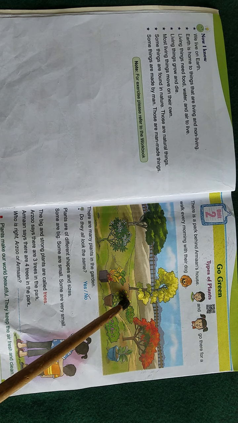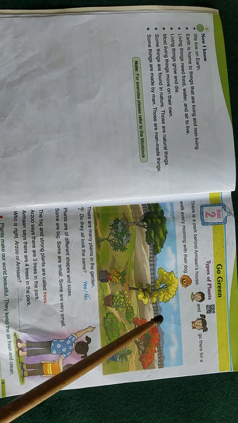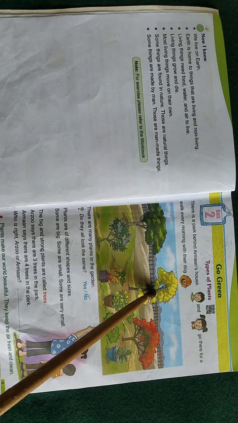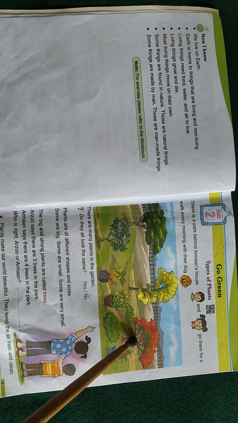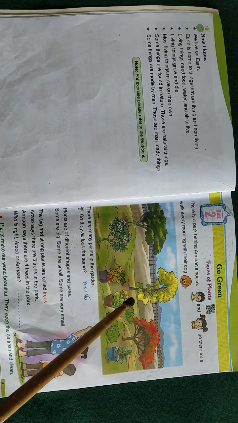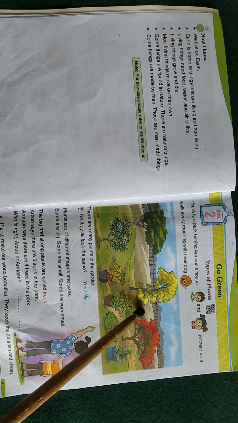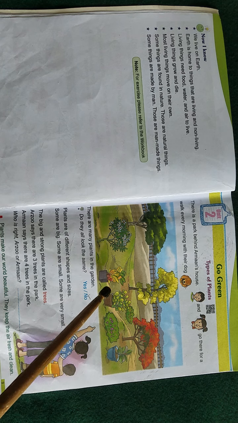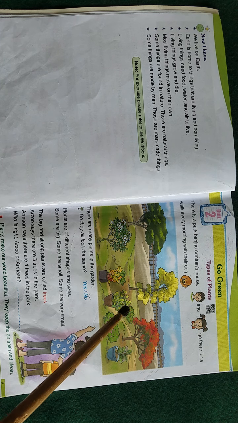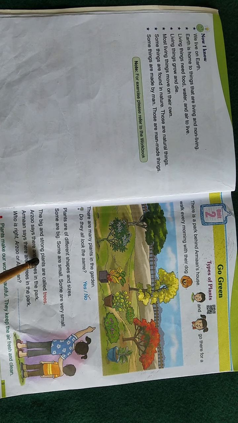So we have discussed there are 5 types of plants around us. Behind the house, there is a park or a garden. In this garden different types of plants are there. Look at the picture, as I have told you also, Urban and Arzu are discussing the types of plants with each other. While discussing, they find out the different types of plants that are there in a park.